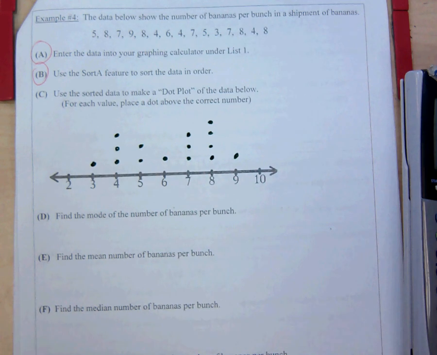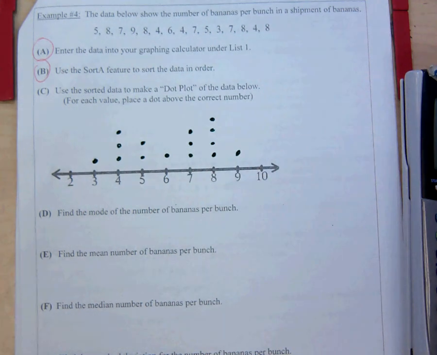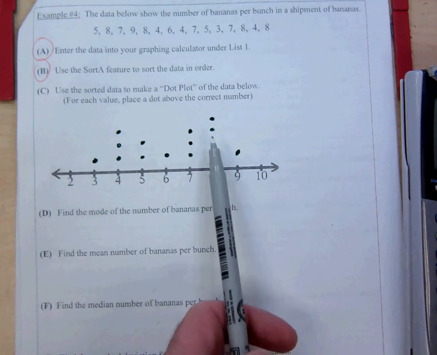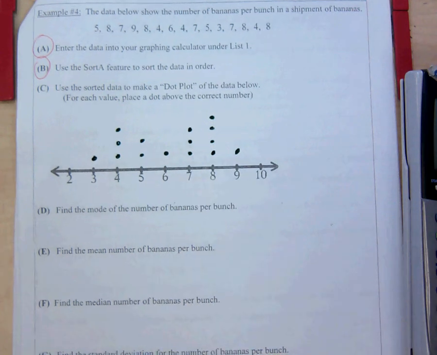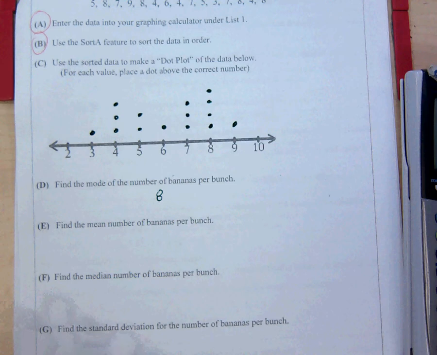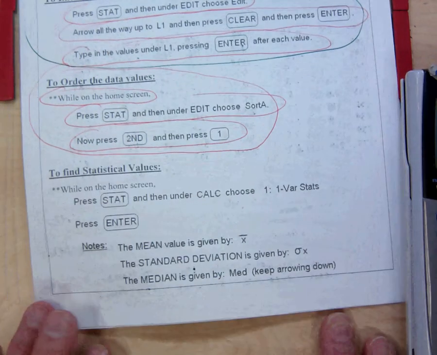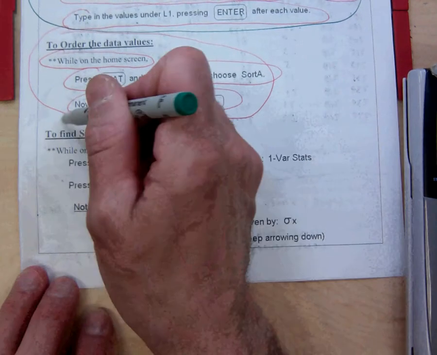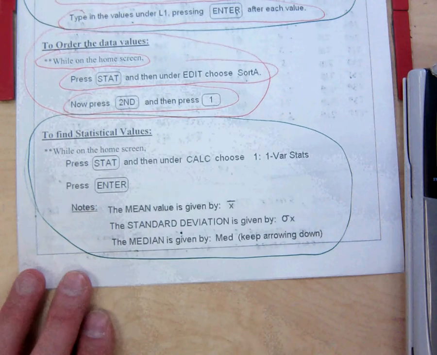All right, so how are you going to find the mode, guys? You're just going to see which one has what? The highest number of dots? What's the highest number of dots? What is it? 8. Okay, to find the mean, how do you find the mean? Well, watch. We're not going to do it on the home screen anymore. We're going to do it this way. Okay?